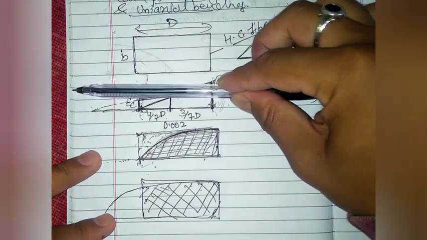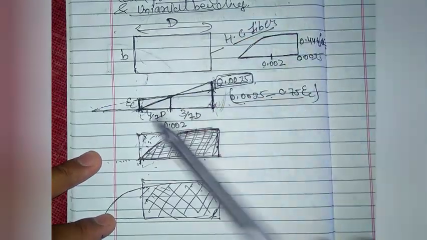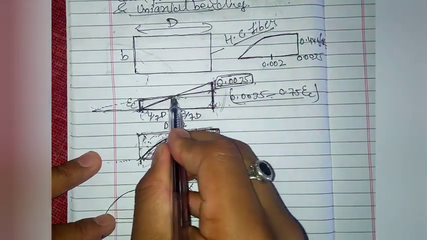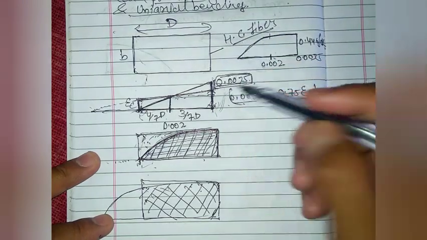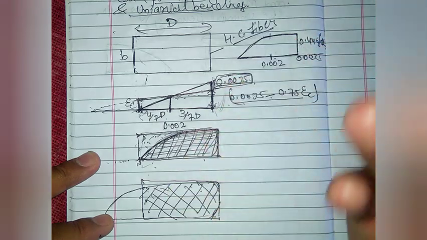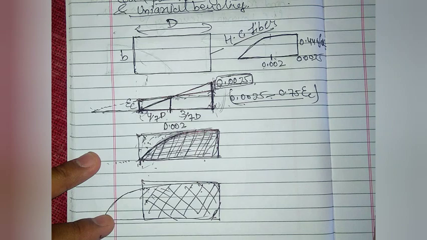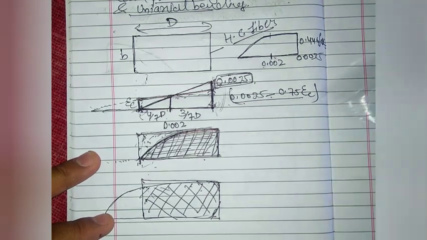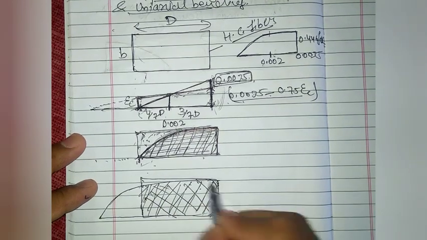When it reaches infinity, the strain in the whole section will become 0.02. That is the case when axial loading acts on the column section. We have discussed all these things in the assumptions part. So here we are interested in calculating this area.